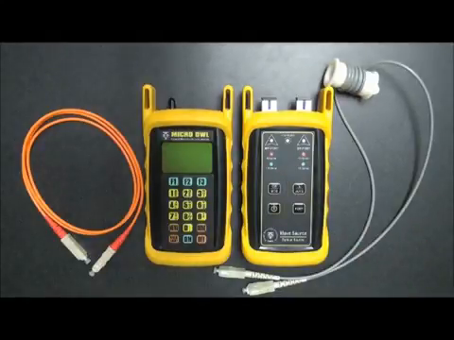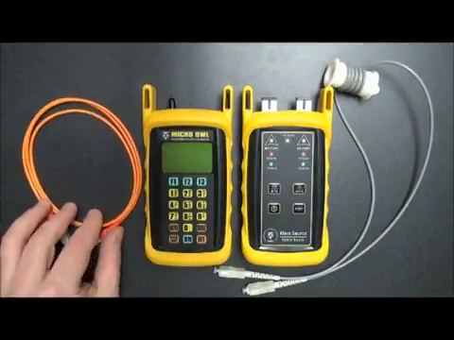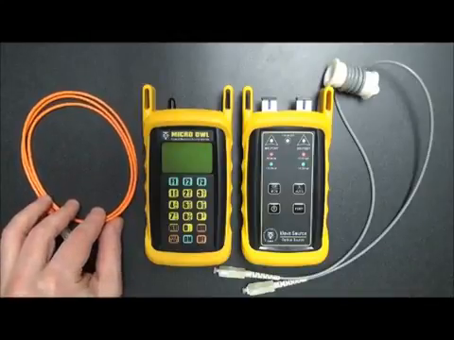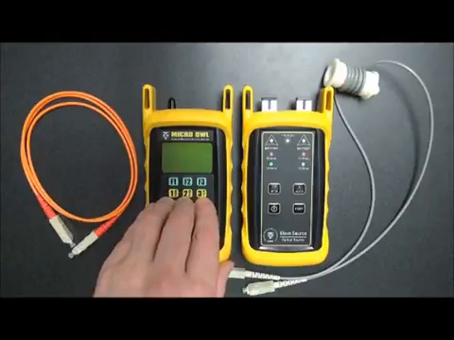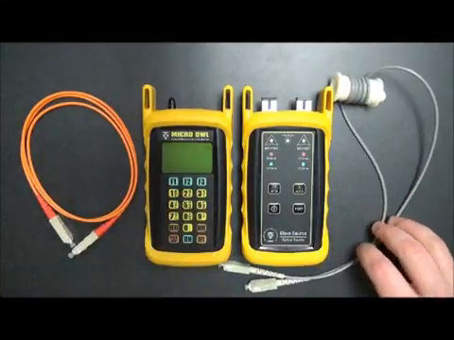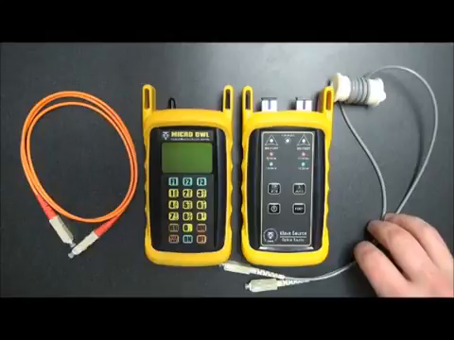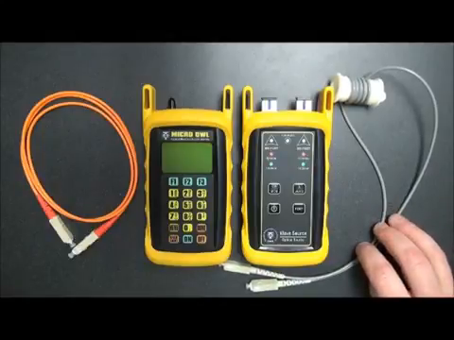Now, as you can see, we also have two patch cables here. We have a straight cable here that we will be using to connect the micro-OWL into the link under test later on. We also have a mandrel wrapped cable that we will use for setting a reference and connecting the light source into the link under test.